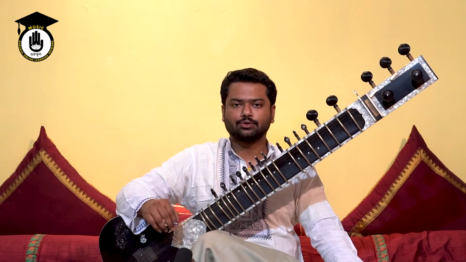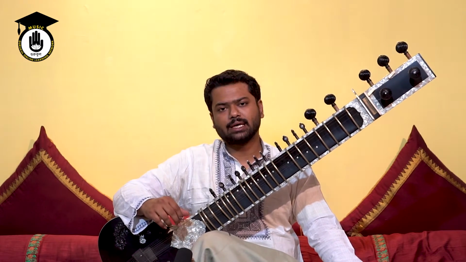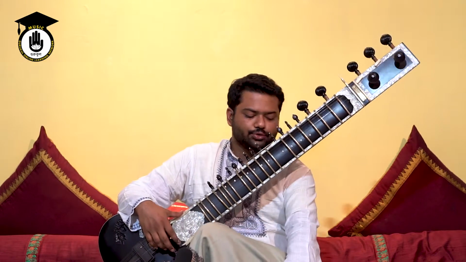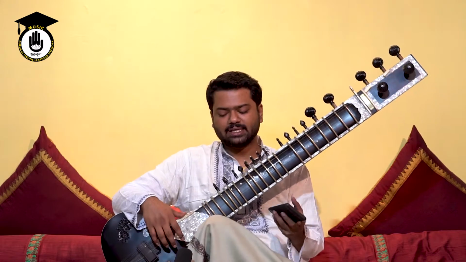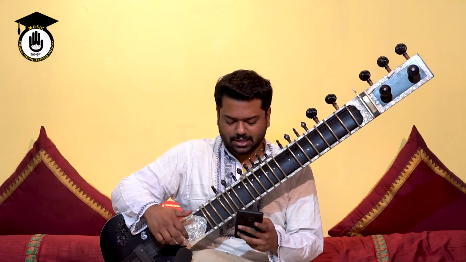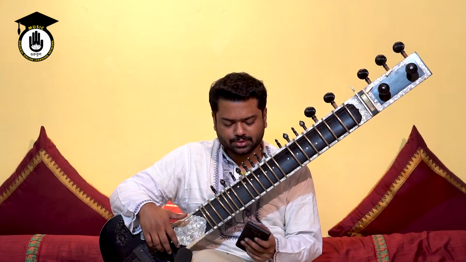All you have to do is change the notes, bring more colors to the tans that I'm making. You can make your own variations. That is the end goal. So without further ado, I'm going to start with the tabla. I have my sitar tuned to D scale, and the tabla is going to be on 120 BPM as always on Teen Tal.